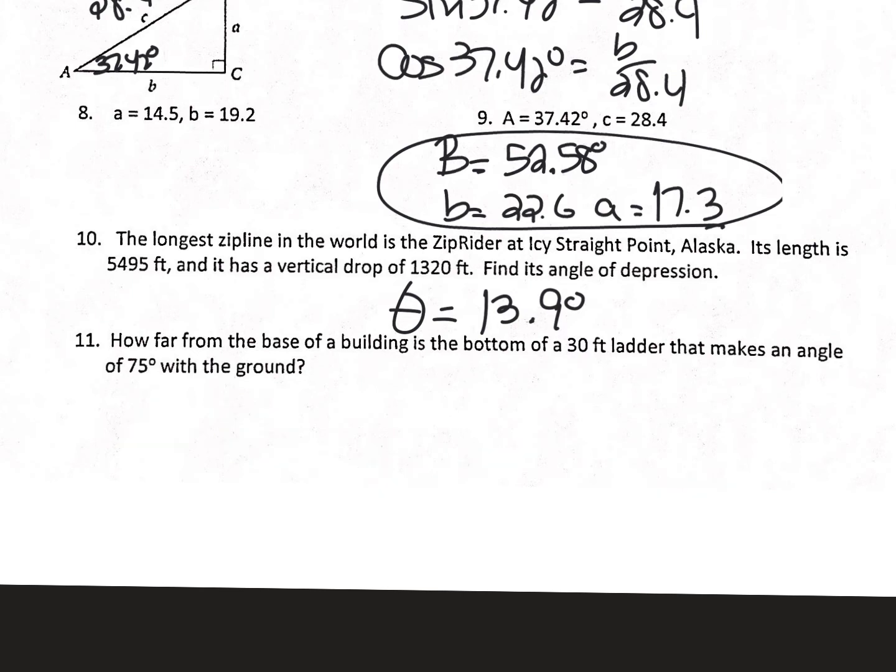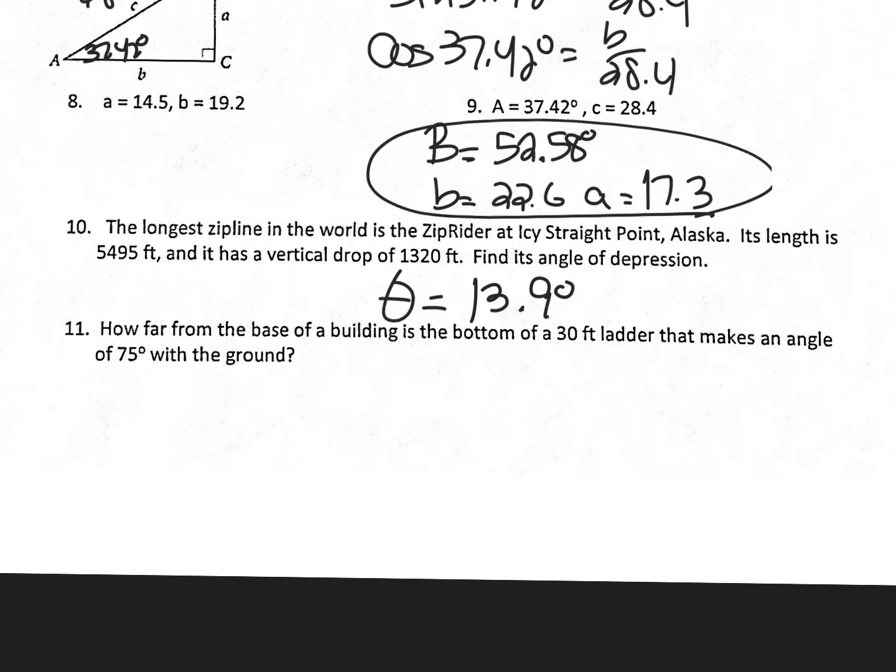Okay, number 11. How far from the base of a building is the bottom of a 30-foot ladder that makes an angle of 75 from the ground? Okay, so here's our building. I'm trying to draw it. It's kind of crooked. There's our ground. The ladder is going up the building, and it's 30 feet. The angle it makes is 75. It wants to know how far away the bottom of the ladder is from the base of the building.